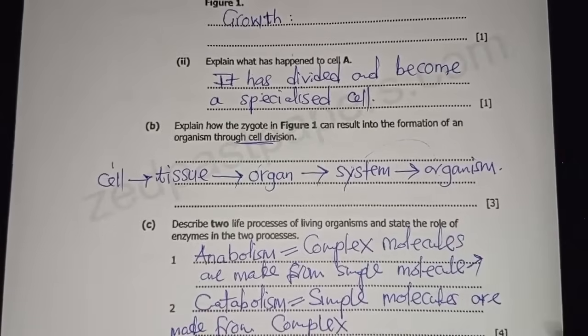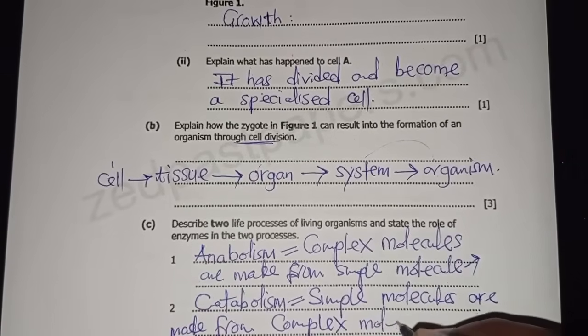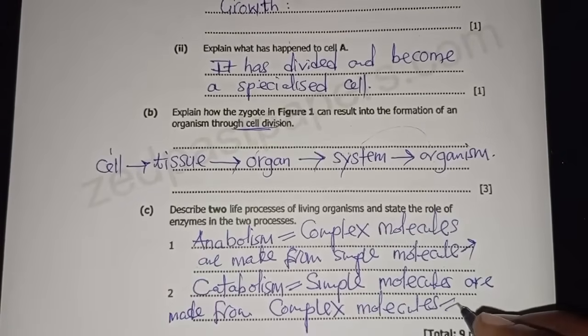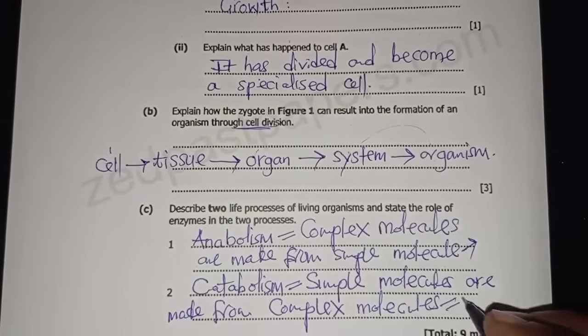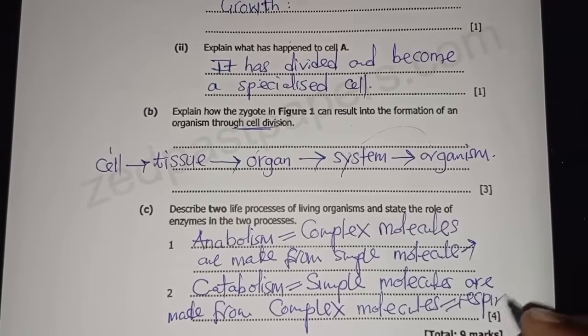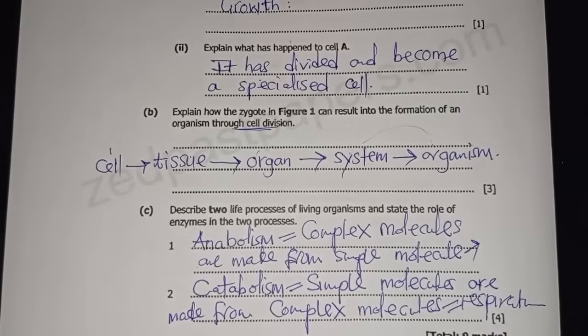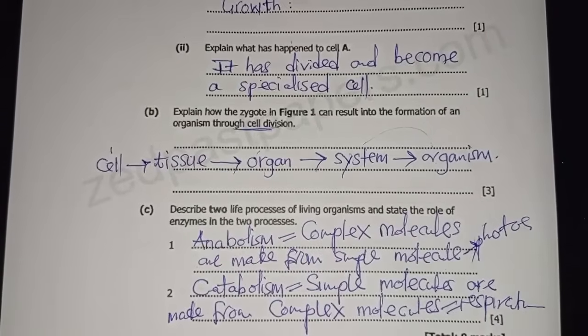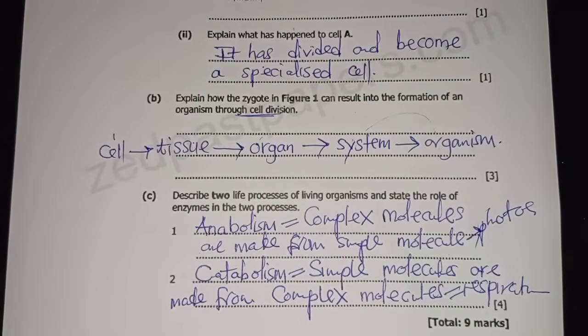A good example that we can talk about here is respiration. Here we were considering photosynthesis. So these are two things that you need to understand. These were the answers.